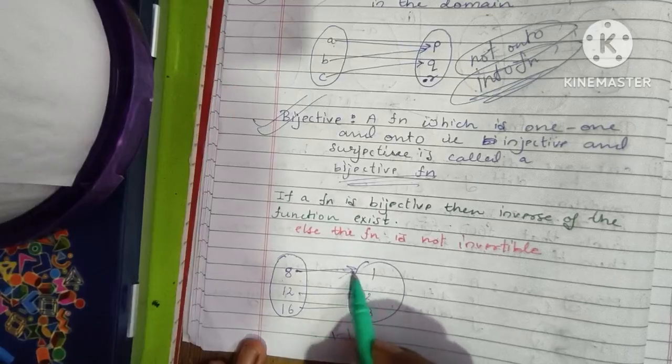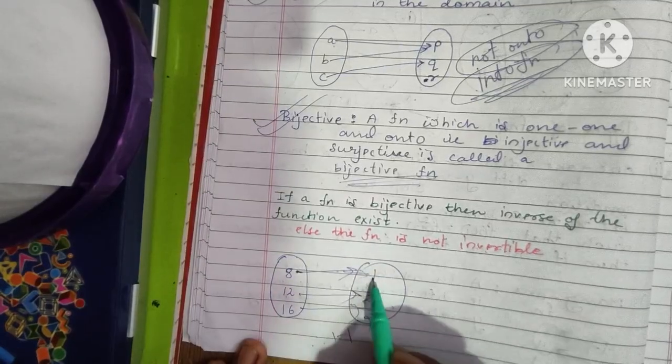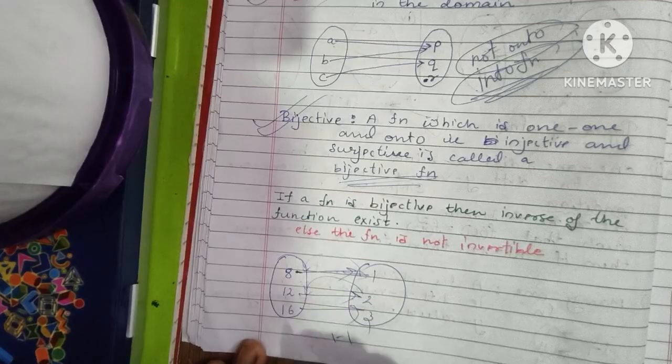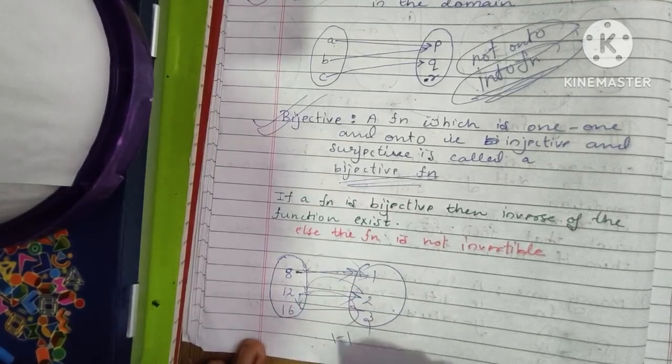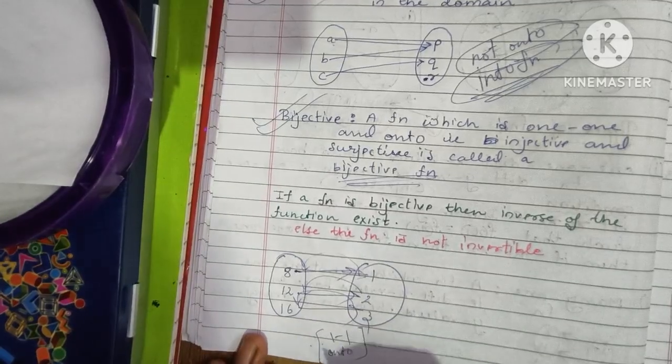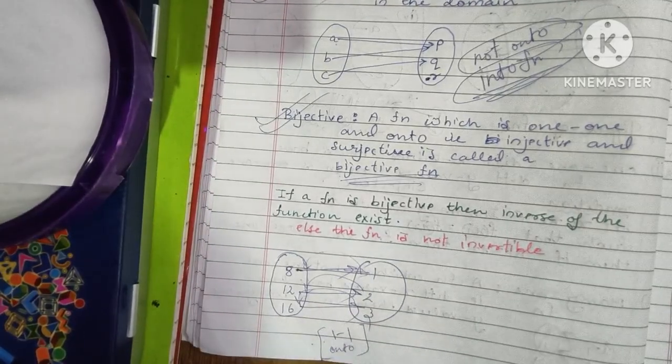Next, onto. Every element in the codomain has a pre-image. 1 has a pre-image 8, 2 has a pre-image 12, 3 has a pre-image 16. Therefore, it is onto also. Since the function is onto and 1-1, the inverse of the function exists.